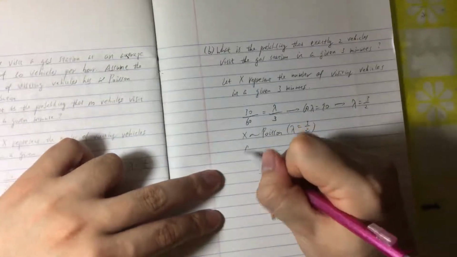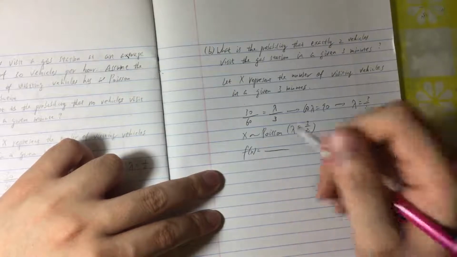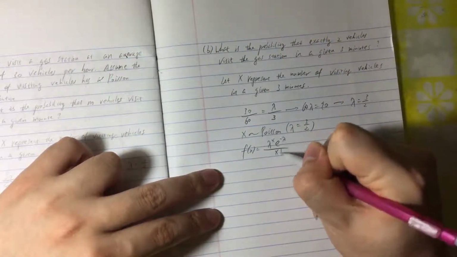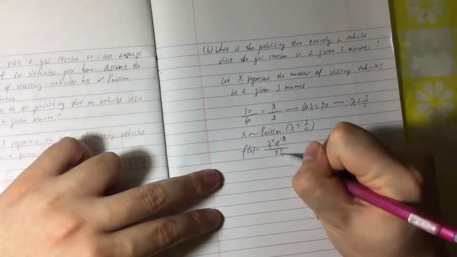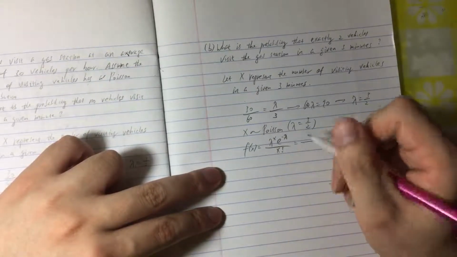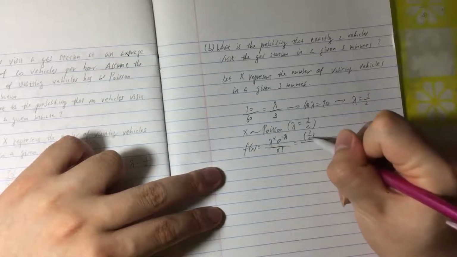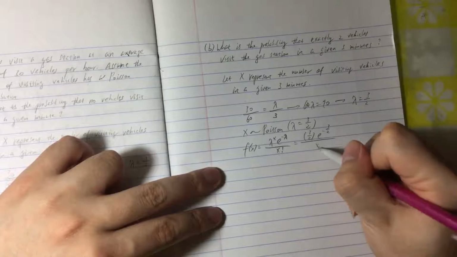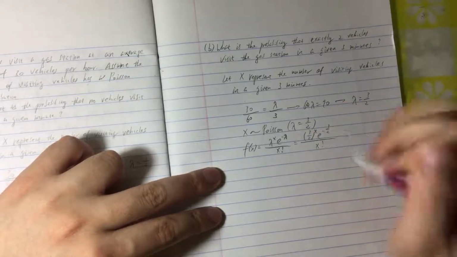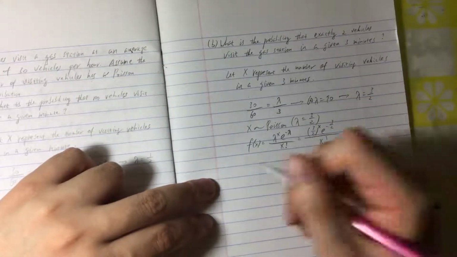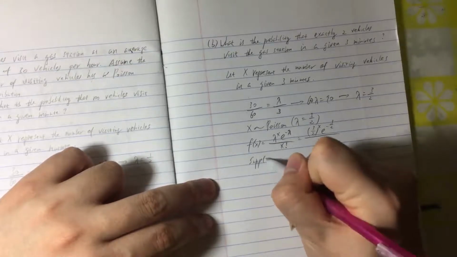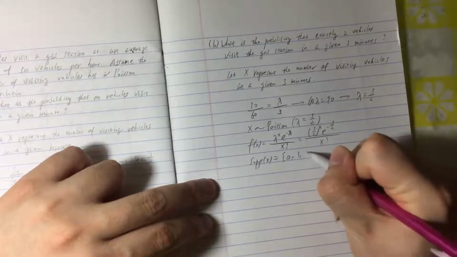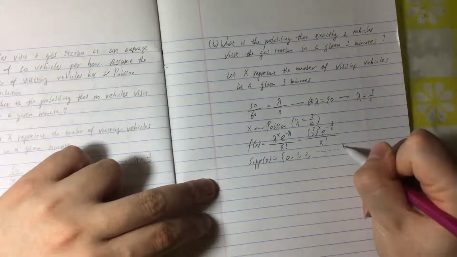Run the probability function first. The probability function is lambda to the power of x, e raised to negative lambda, over x factorial. That's the probability function for the Poisson distribution. Plug in lambda. Lambda is 3 over 2, e raised to negative 3 over 2, over x factorial. This is the probability function. And the support here is 0, 1, 2 up to infinity. That's the support of X.